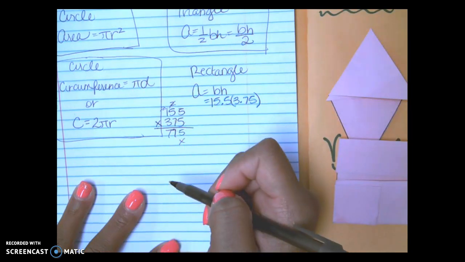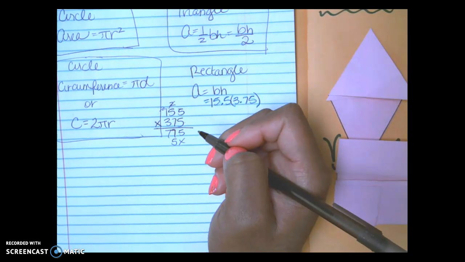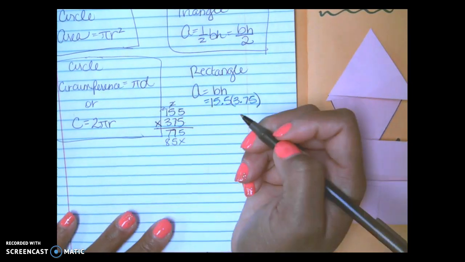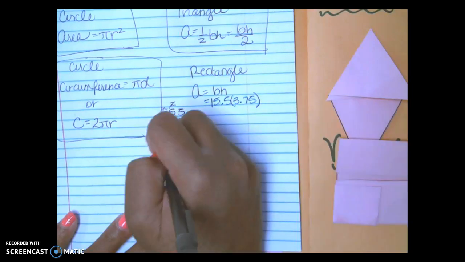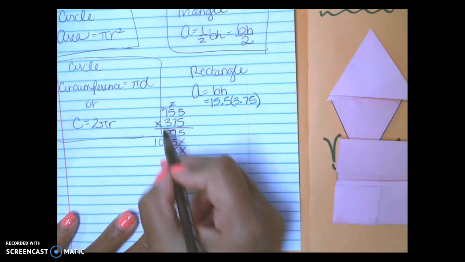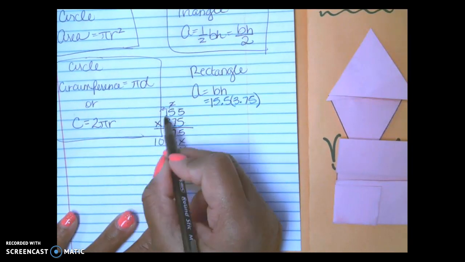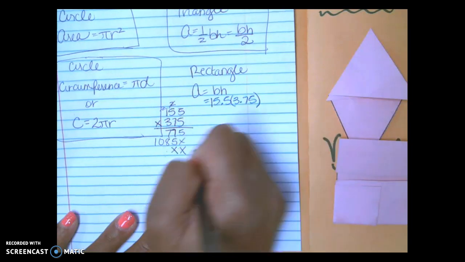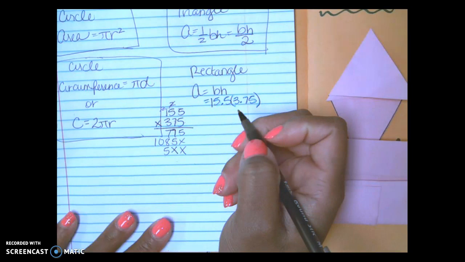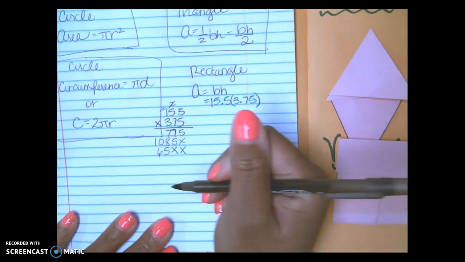7 times 5. 7 times 5 again plus 3. 7 times 1 plus 3. I need 2 places down here because I must align my first number with the 3. 3 times 5. 3 times 5 again plus 1. 3 times 1 plus 1.